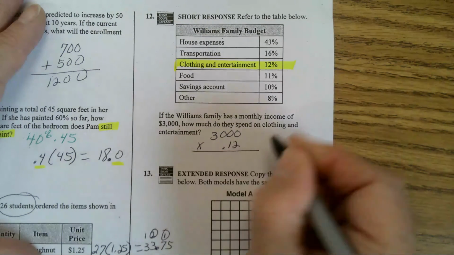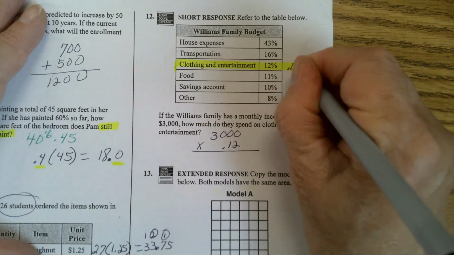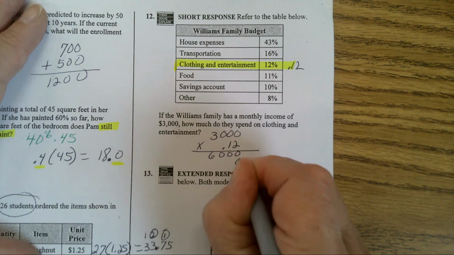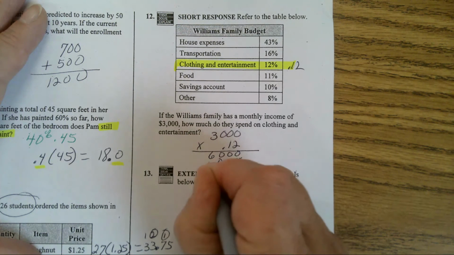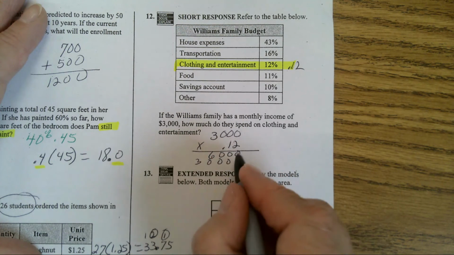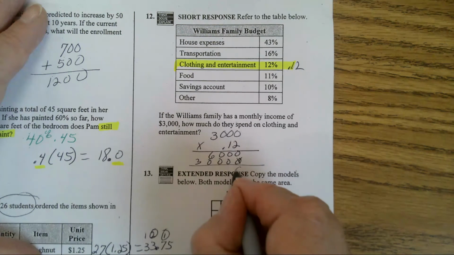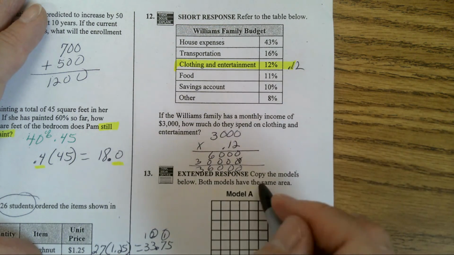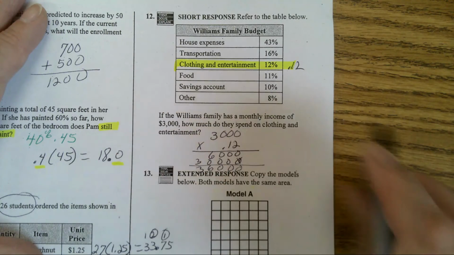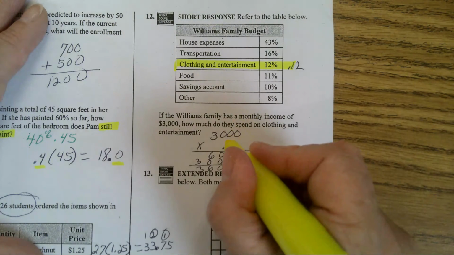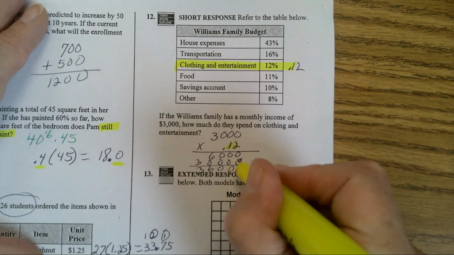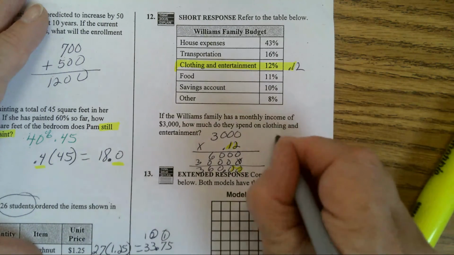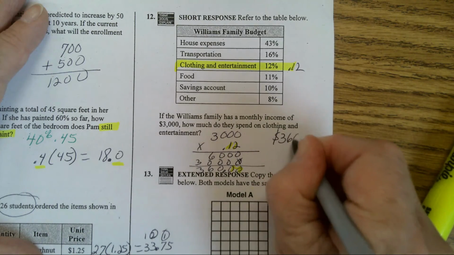So that's going to be 12 hundredths, 0, 0, 0, 6, 0 for a place value. Well, we know it's not going to be 36,000. They only make 3,000. Oh, 2 decimal places. It's $360. So the answer is 360.